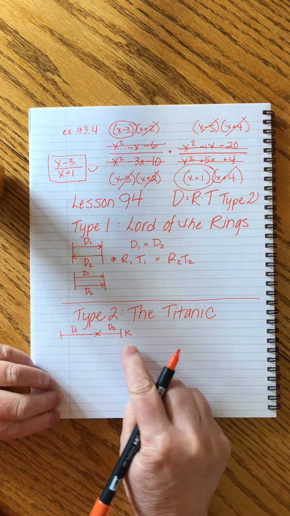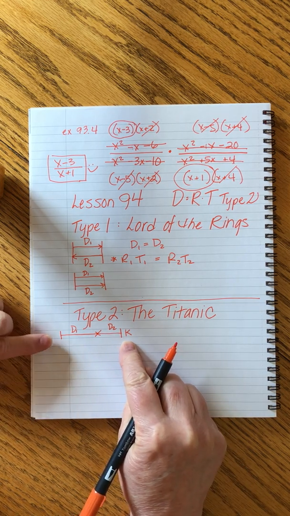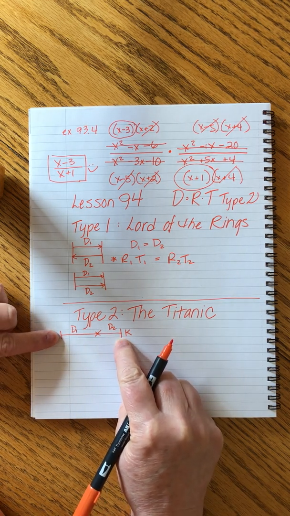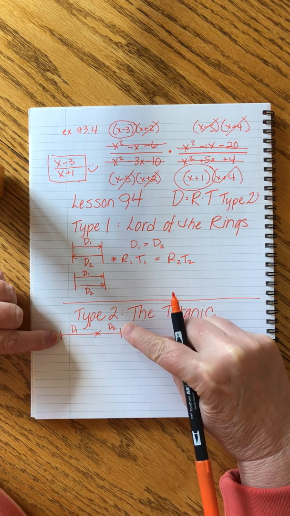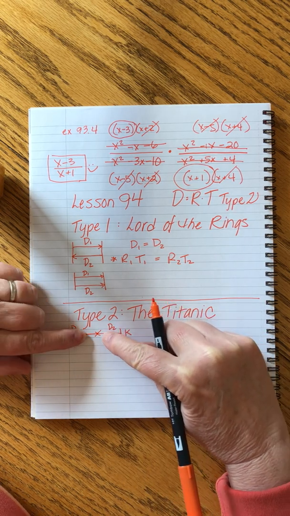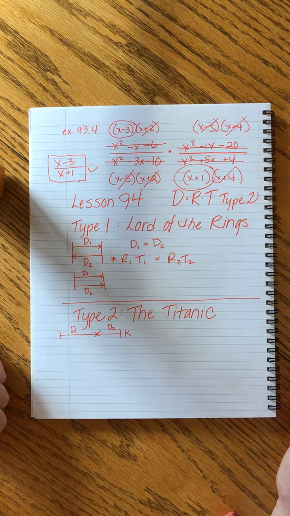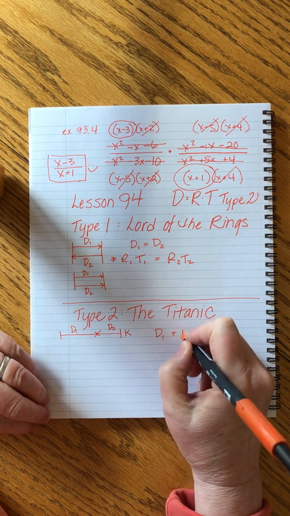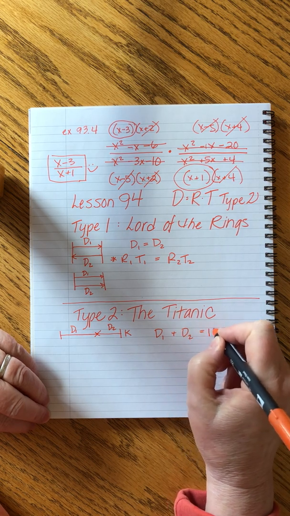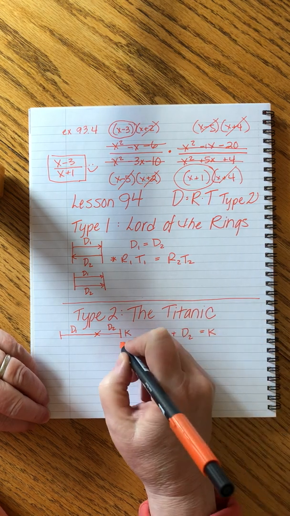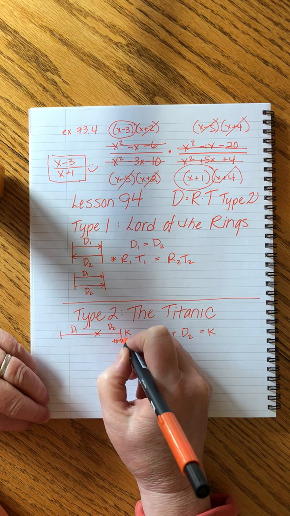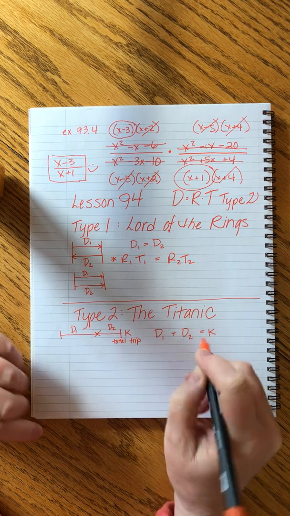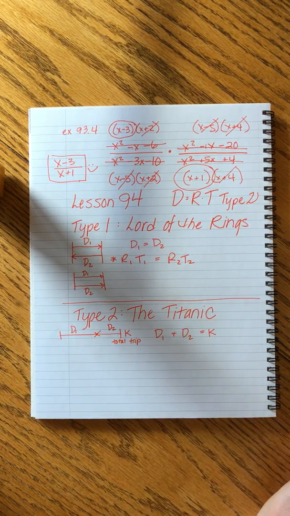and together they add up to a total distance called K. That's the distance from England to the Arctic place where the iceberg was born. It's where both of their trips began, and they meet in the middle, okay? So we write that as distance 1 plus distance 2 equals K, and K equals the total trip, if you will, the two pieces added together, okay?